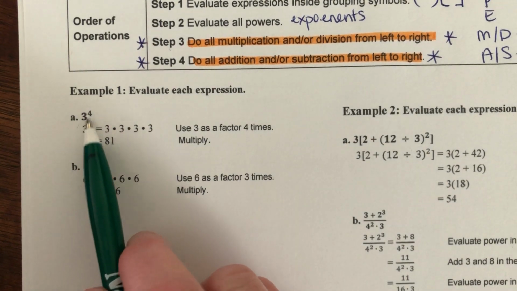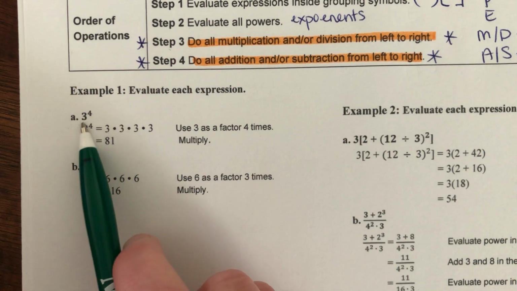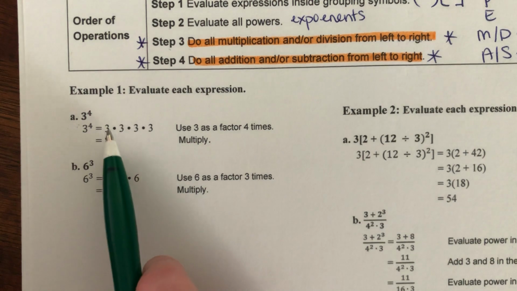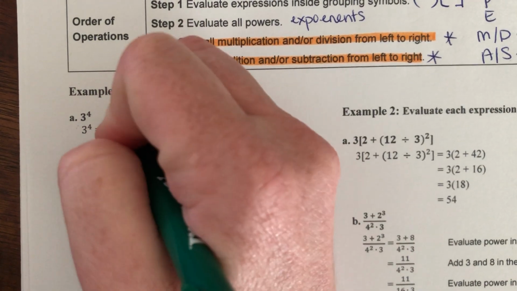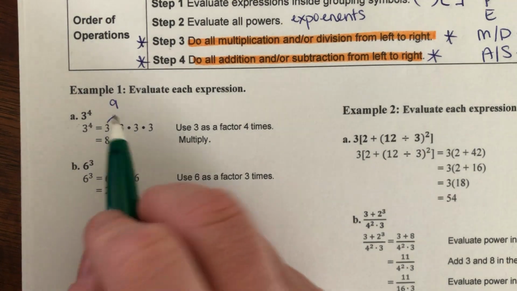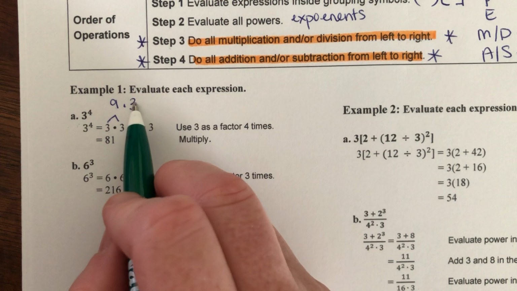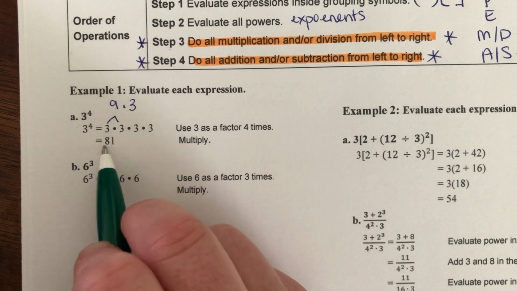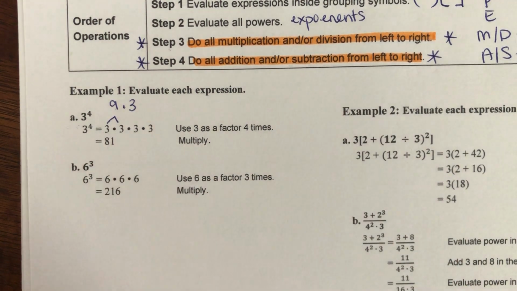So here we have 3 to the 4th power, which means we take that base and we multiply it 4 times. So 3 times 3 times 3 times 3. So when I start simplifying it, I'm going to start with the first 3 times 3. And that's 9. Then I multiply 9 times 3, which is 27. And then I multiply that 27 times 3, and that's 81. Right? So you just solve it in order from left to right.